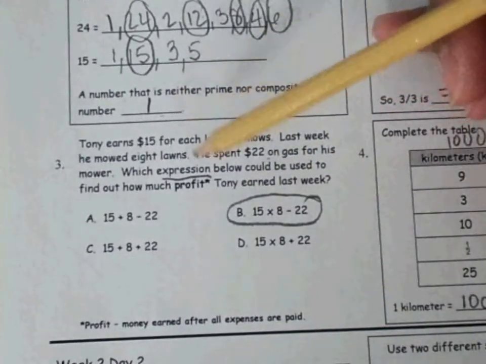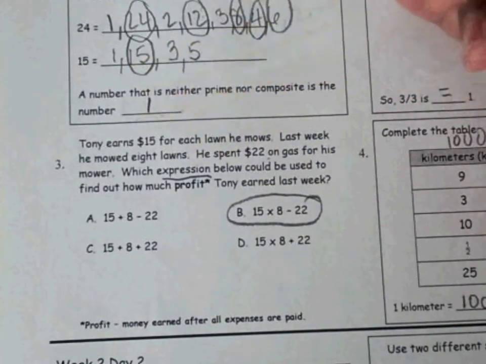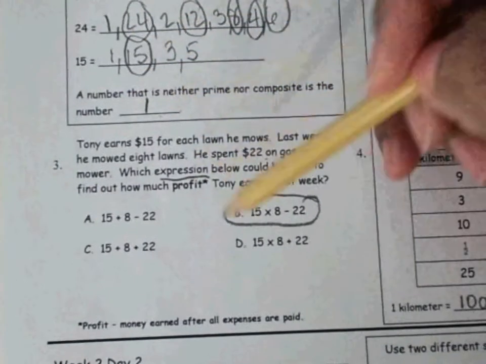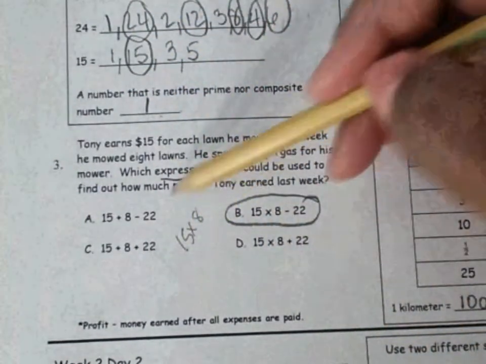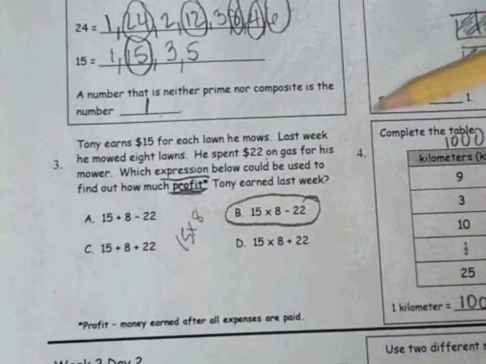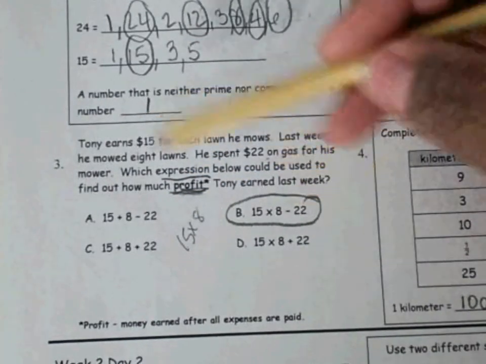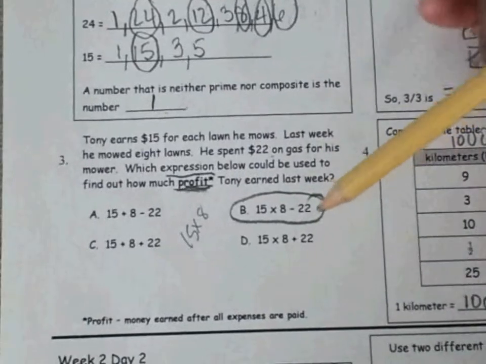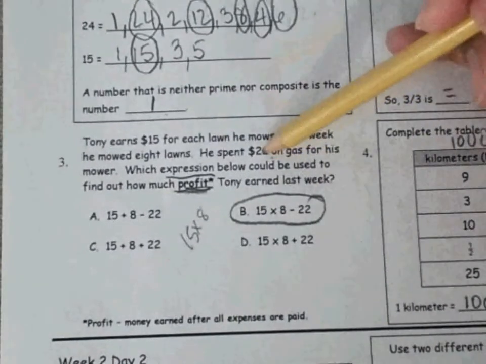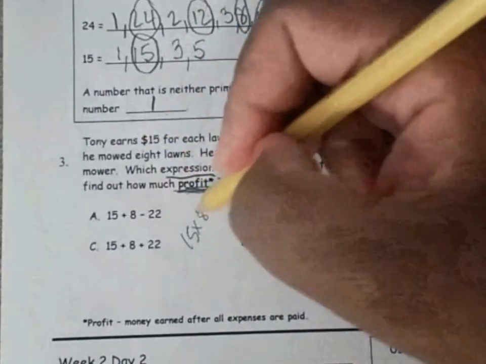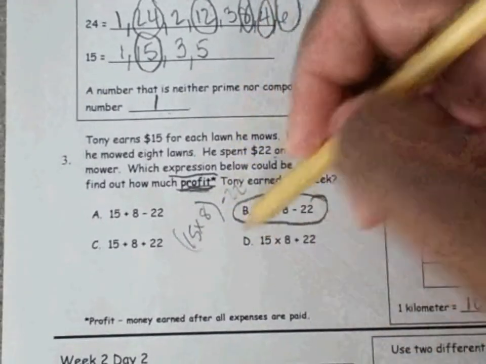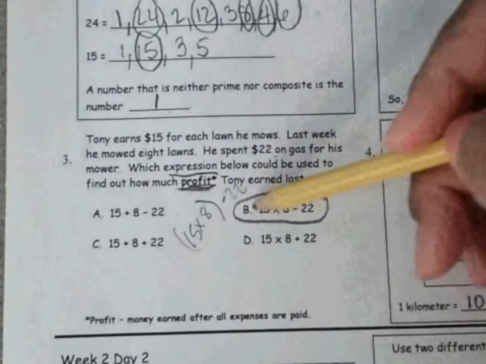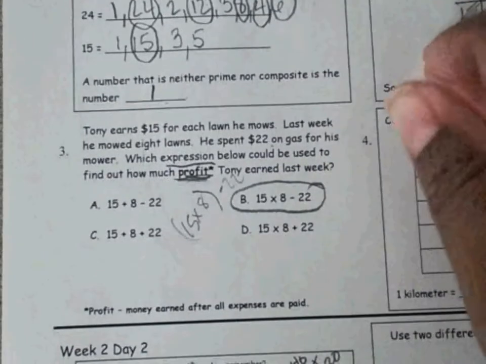Okay, so the first thing I have to figure out is how much he made for each lawn that he cut. So it would be 15 times 8, right? But then to figure out his profit, which is how much he made after he spent money on the cost that it took to have his business, which was $22 of gas. So that means I'm going to multiply those first and then subtract the $22 to figure out his profit. So B would be the correct answer.